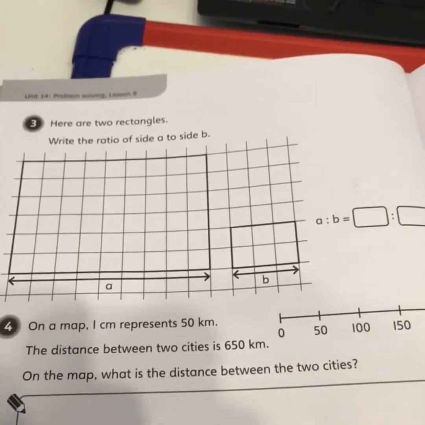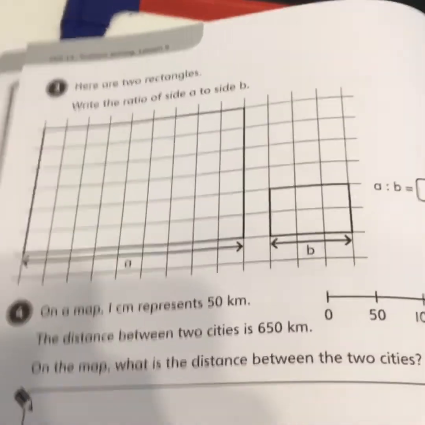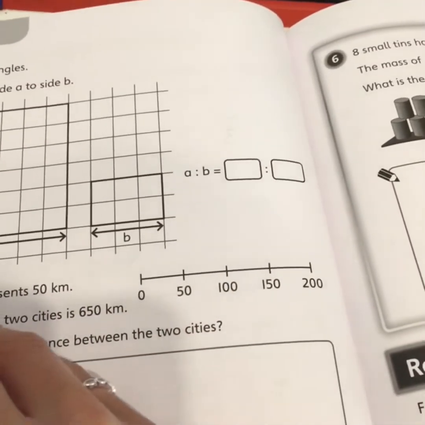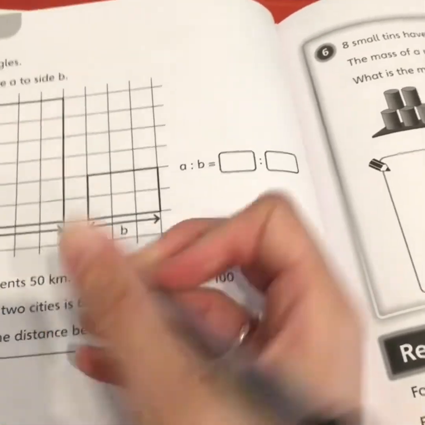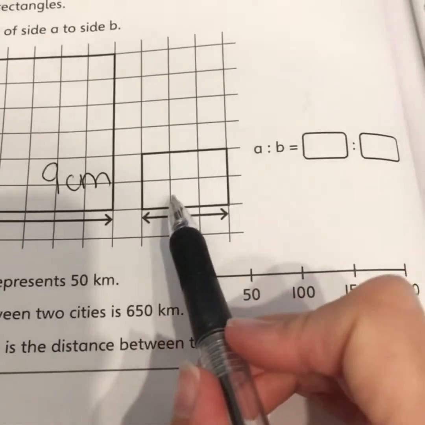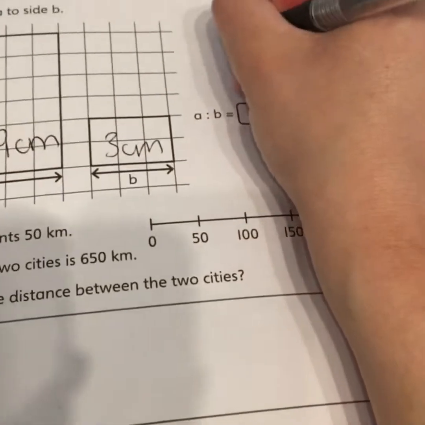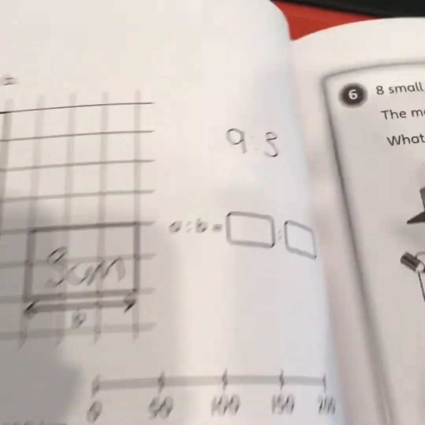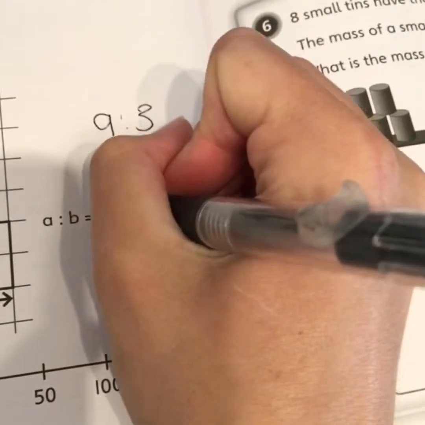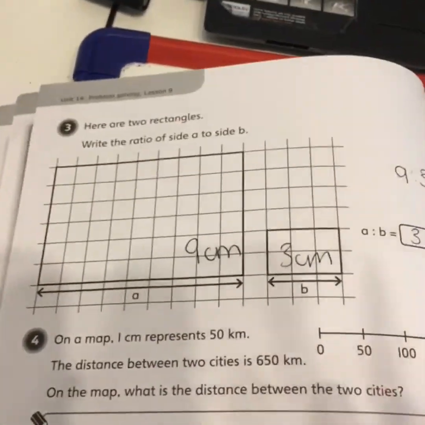Okay, question number 3 is nice and easy. There are 2 rectangles. What's the ratio of side A to side B? Well, side A is 1, 2, 3, 4, 5, 6, 7, 8, 9 squares, or 9 centimetres long, and B is 3 centimetres. So you could write this as 9 to 3. However, I think we can simplify that ratio. We could divide it both by 3, which would be 3 to 1. So this shape is 3 times as big as this shape.